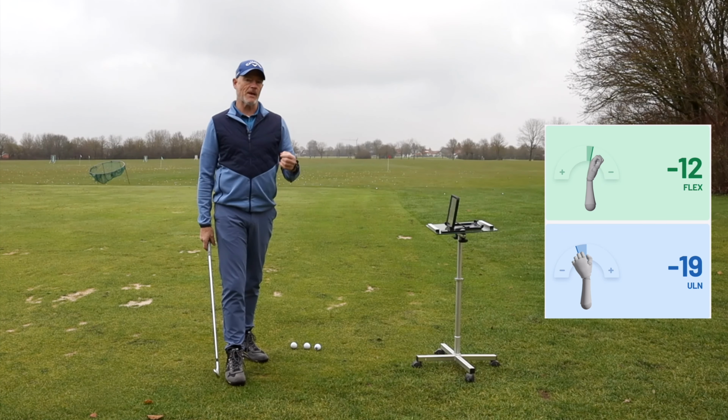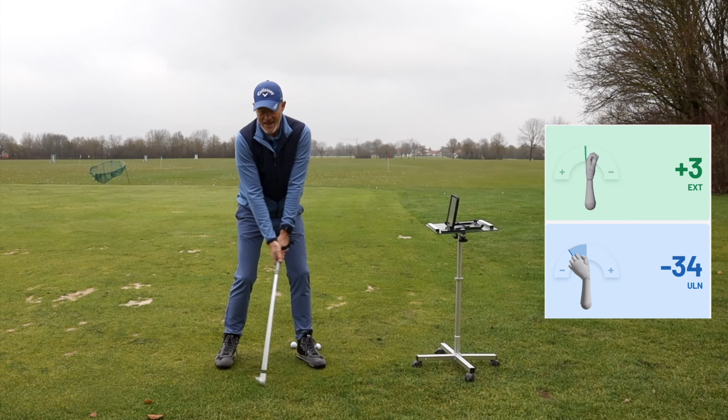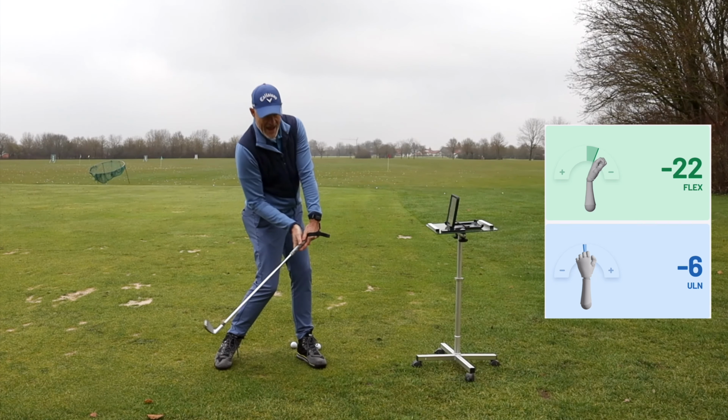And what's actually happening with your trail arm and hand is because you're getting this kind of throwing action, your trail arm and hand is actually going to be bent back. So you're actually going to have more extension in the trail wrist at impact, and you're going to have more bend in the trail elbow at impact, which is opening the club face. And the amount that the trail arm is opening the club face and the lead arm is closing the club face should bring you back to a square position.